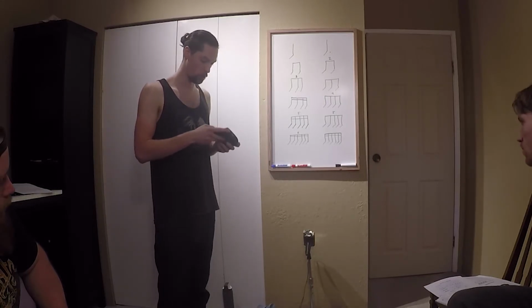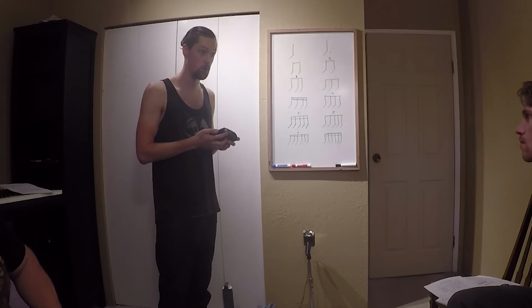So what you want to do is set your metronome really slow, because you have to divide it into 8, right?